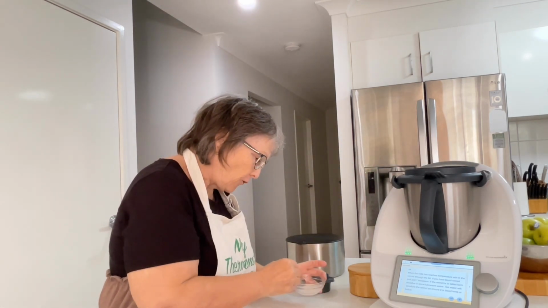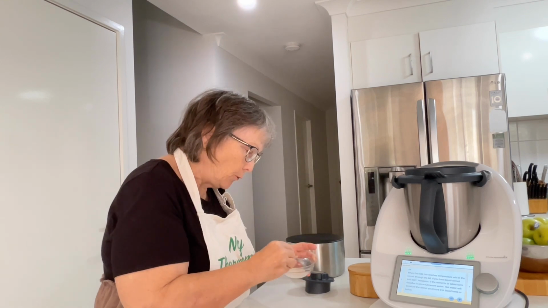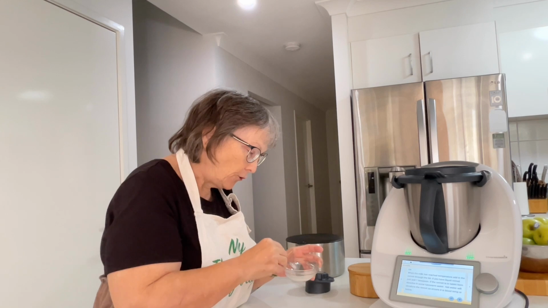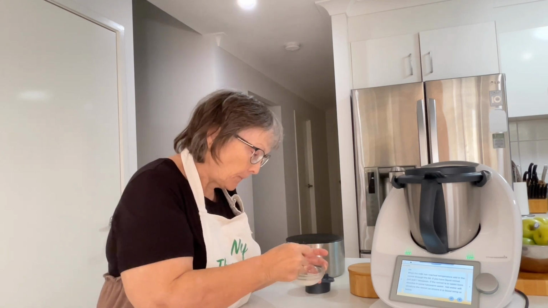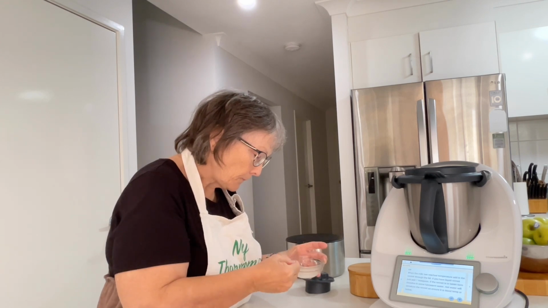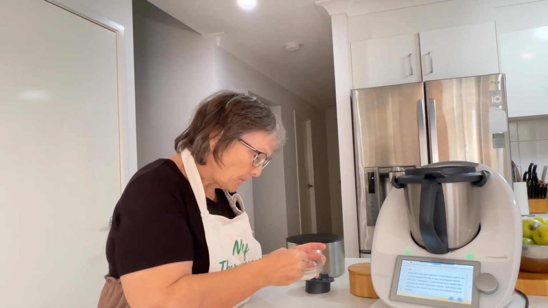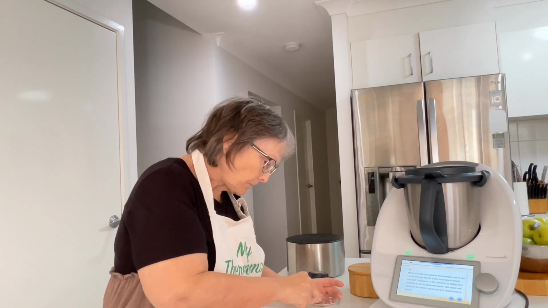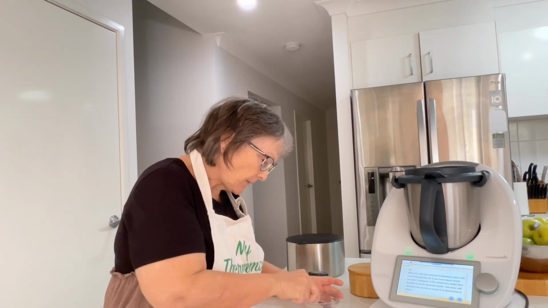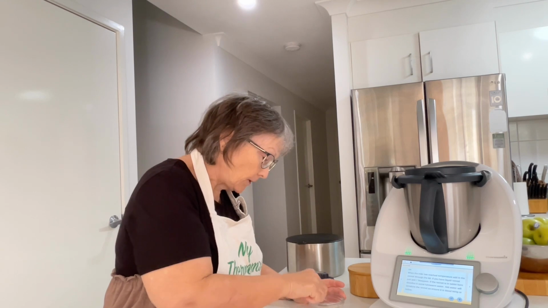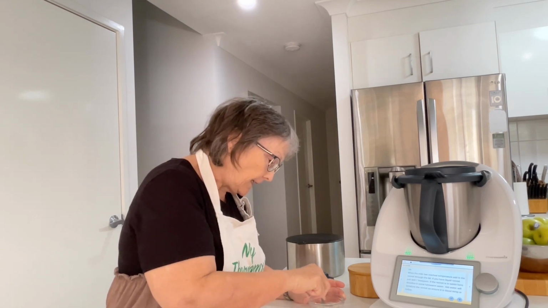Now you've got to be careful with your rennet that the water you add it to is not too hot, otherwise you wreck the rennet. And yeah, the water you dissolve it in is not too hot, and also the milk you add it to is not too hot. So 37 degrees is your magic number.